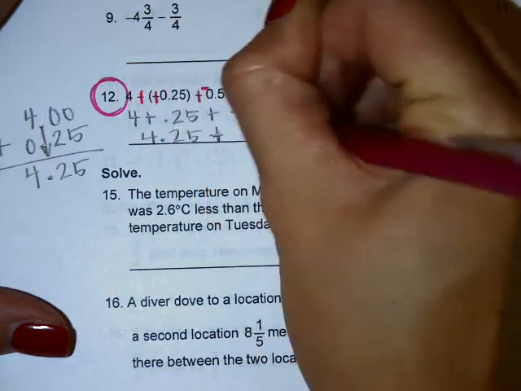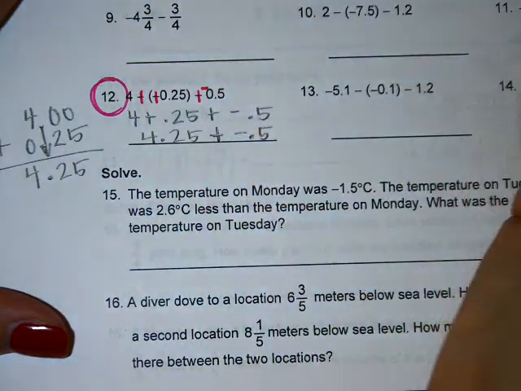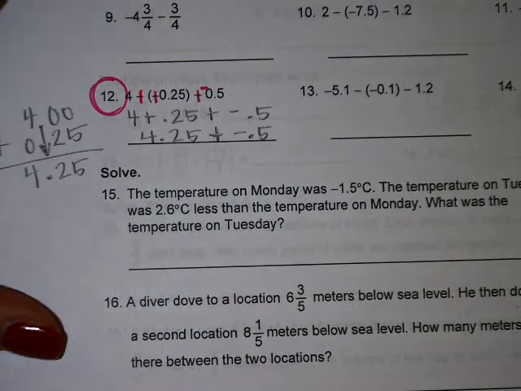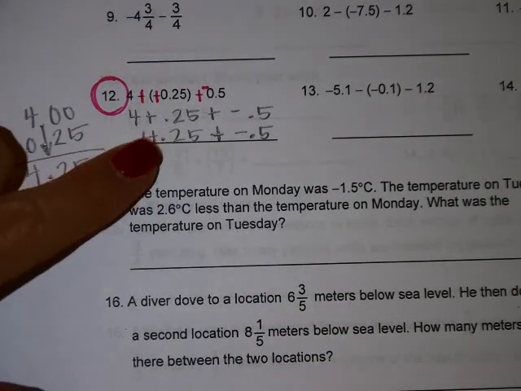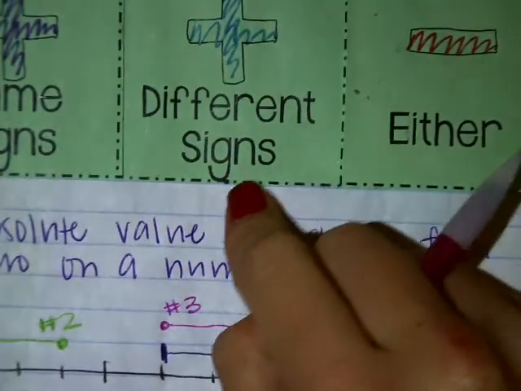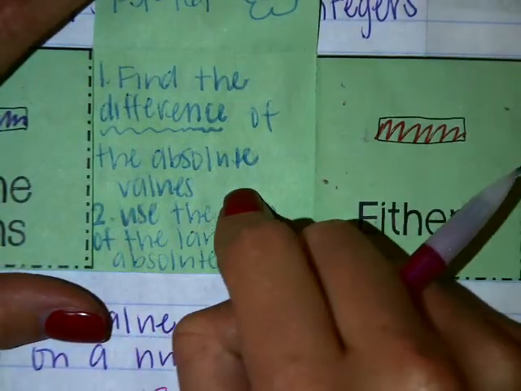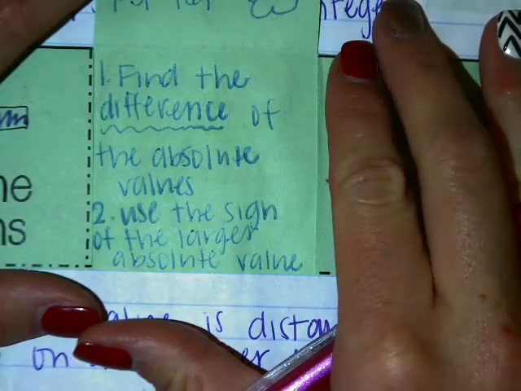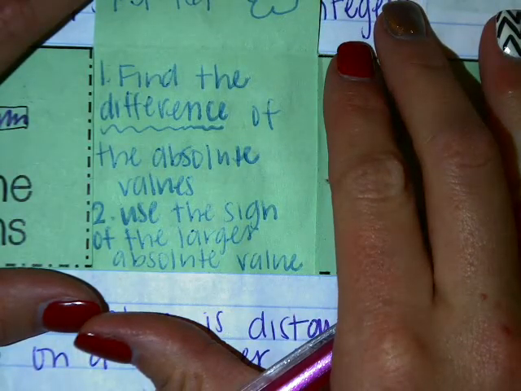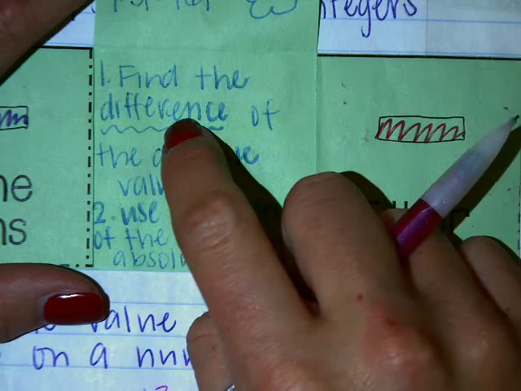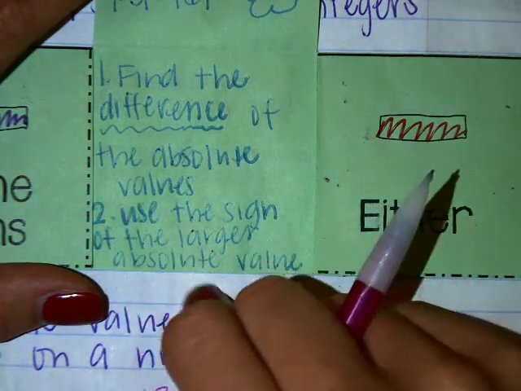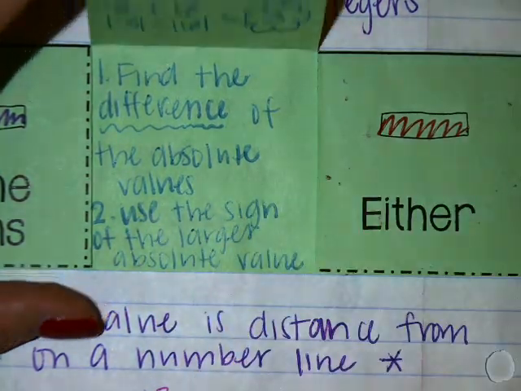Now I have to add in a negative 0.5. Okay, well, they have different signs. Now this is an addition, and they have different signs. So you find the difference of the absolute values, meaning you ignore all the signs, positive and negatives. You just take the 2 numbers and you find the difference of them. Then you use the sign of the larger absolute value.